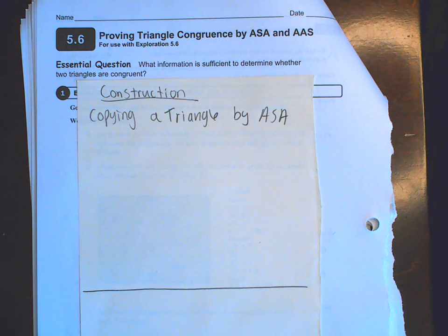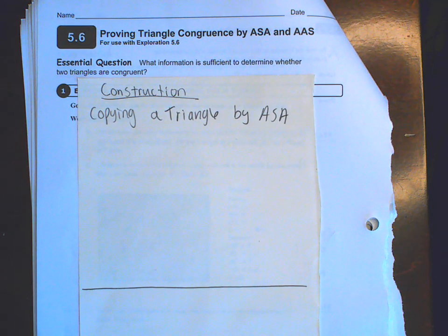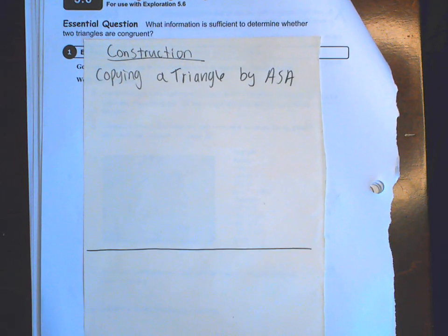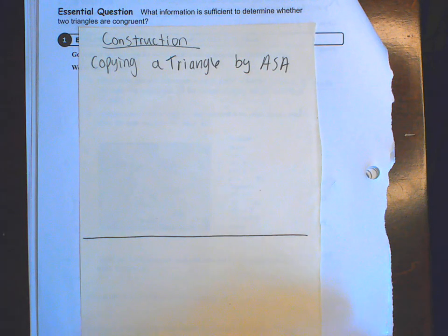Hi, and welcome to another lesson, 5.6, Proving Triangle Congruence by Angle Side Angle and Angle Angle Side. So we're going to start off first with a construction. Now on page 148, please make sure you glue a half sheet of paper.